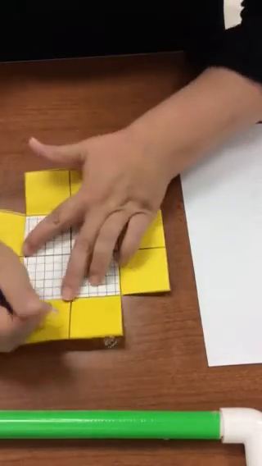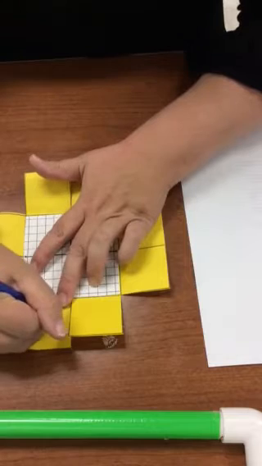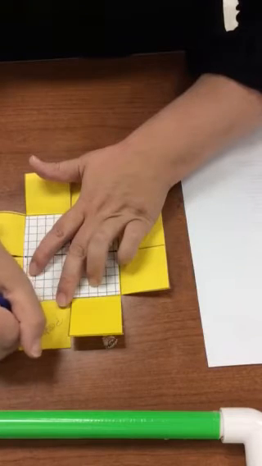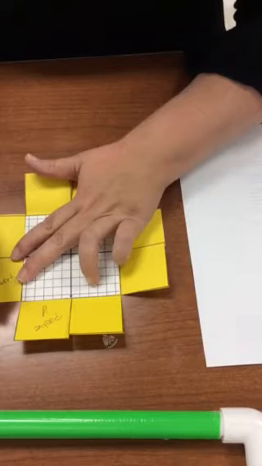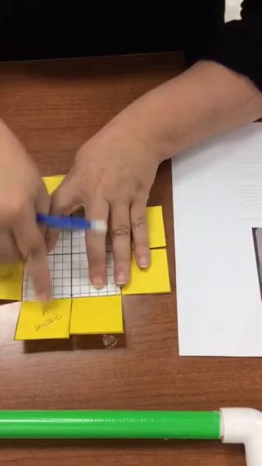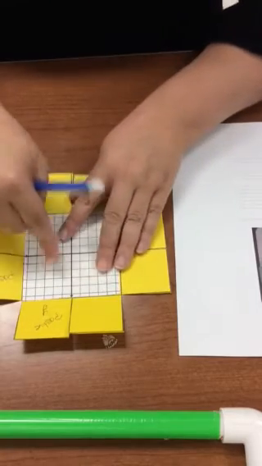This quadrant is a positive Y. This is a positive X. And if I go positive X, positive Y, they're both positive.